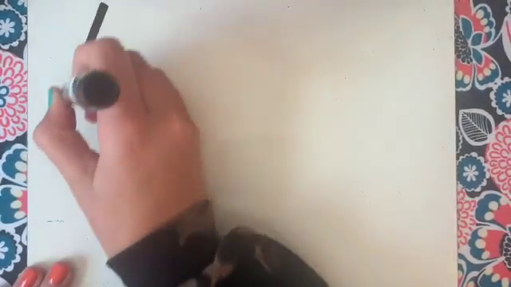Okay, let's see if we can pick out which shapes are rectangles. I'm going to draw some shapes on my whiteboard.